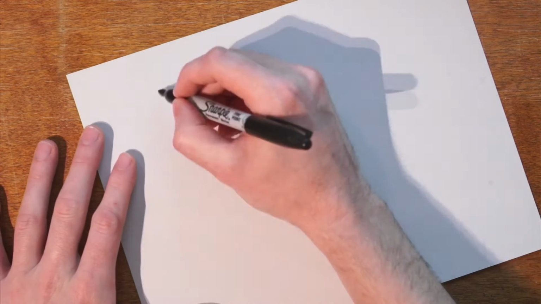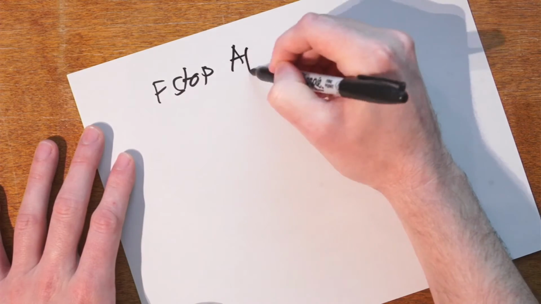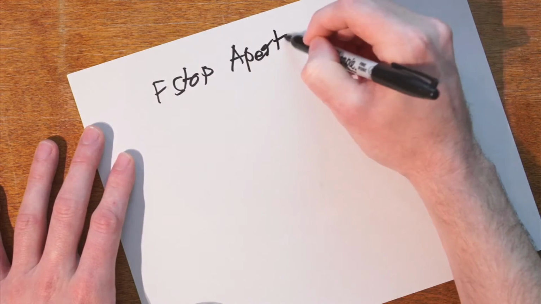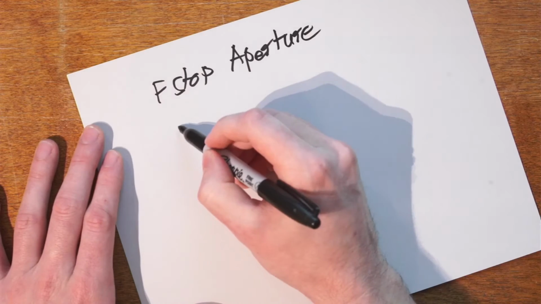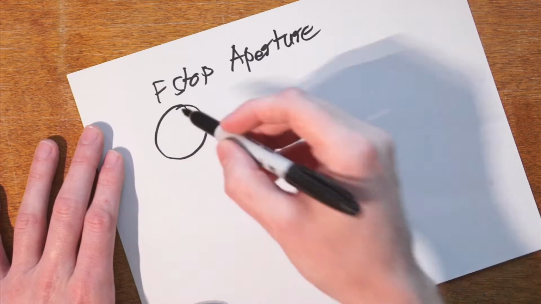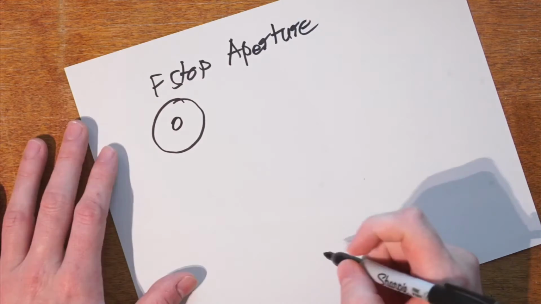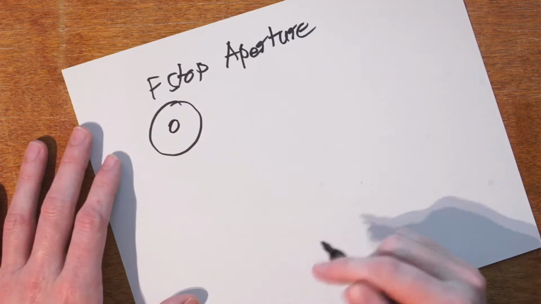So, for a lens, the value that we use is f-stop, which again is the aperture. And the aperture is like the iris of your eye, where it is the size of the hole that light goes through. So a big hole, lots of light goes through. Small hole, not as much light goes through. It's a relatively simple concept.